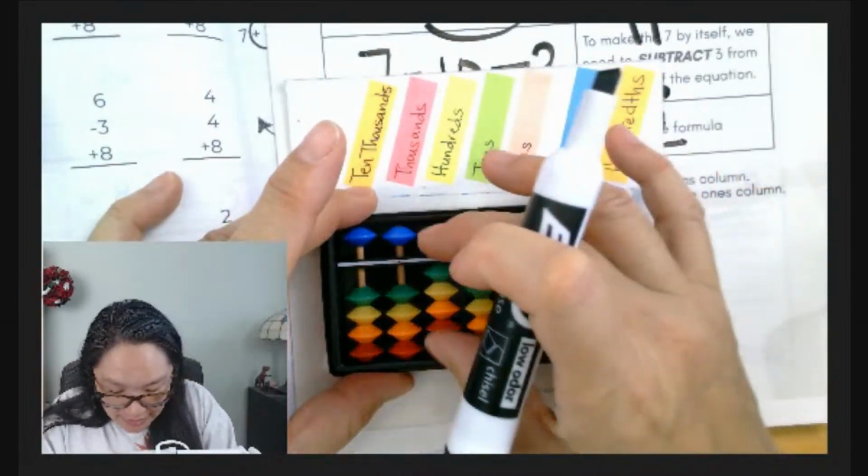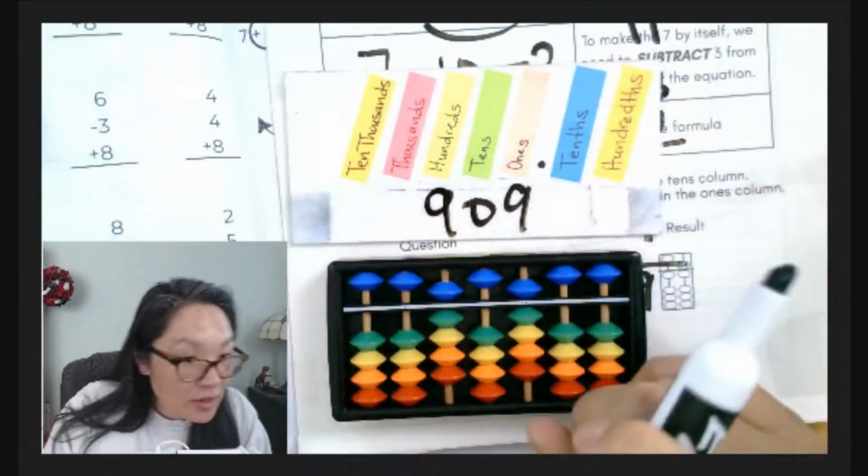So, Lydia, this is 9 and 9. So we have 909.